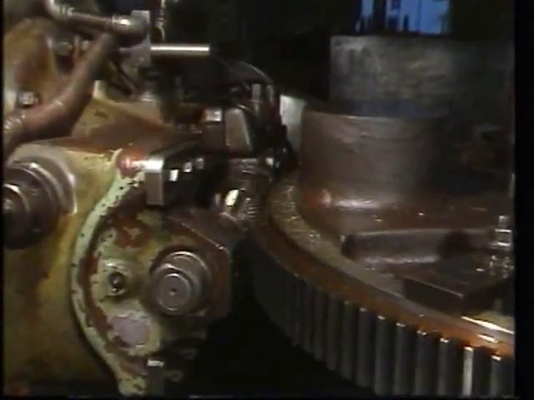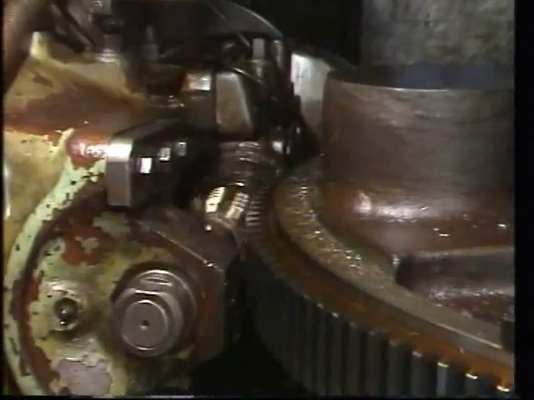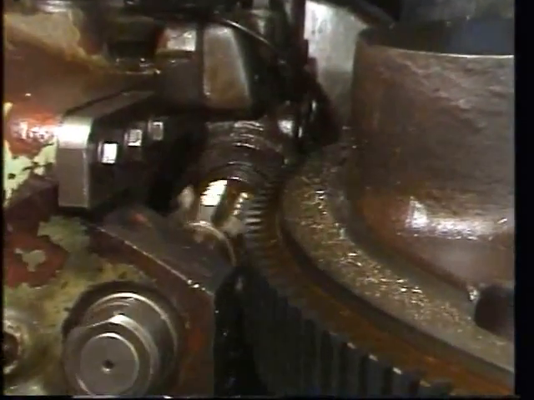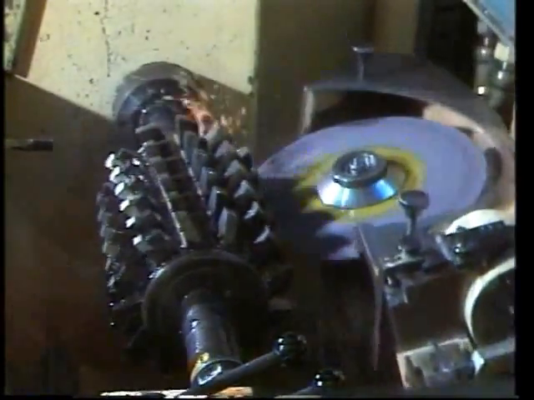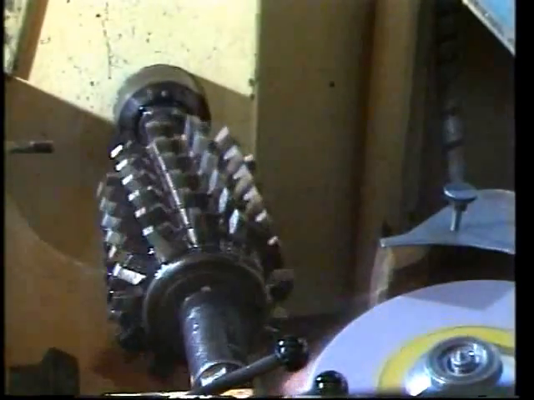A hob also cuts all gears having the same tooth form and module regardless of the number of teeth. The hob is sharpened periodically in order to maintain high precision of the cut.